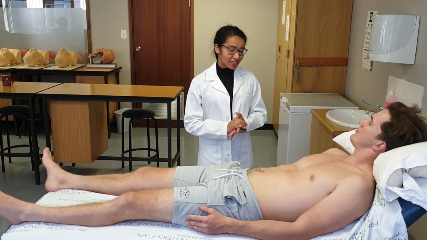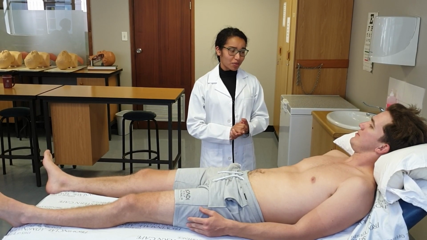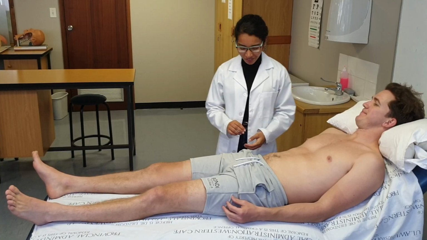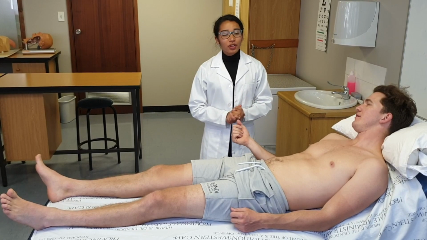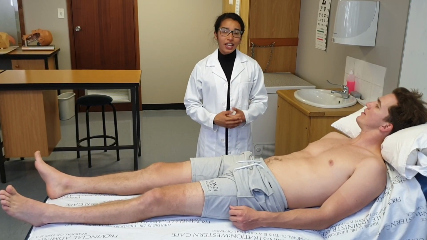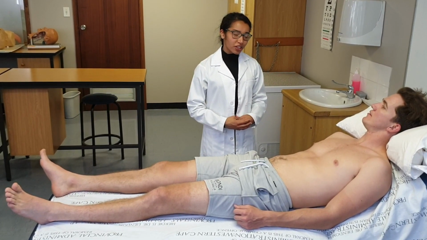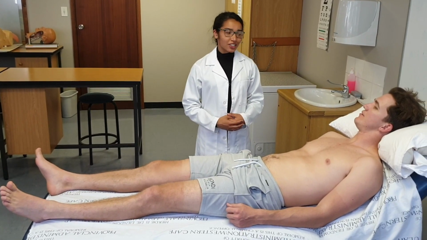I have washed my hands. Do I have permission to perform the following examination? Yes, please. It has been determined after assessing both radial pulses that the patient's pulse rate and rhythm is normal, and also the patient's respiration rate is normal.